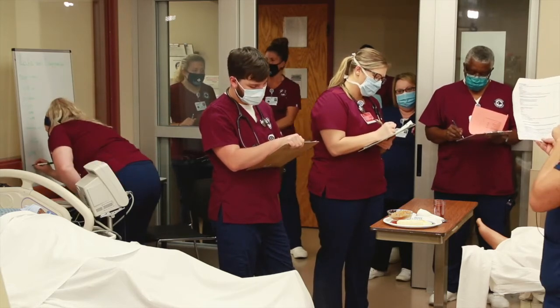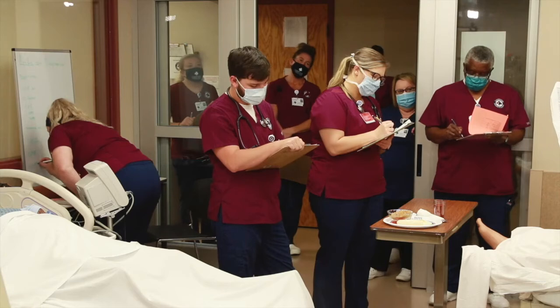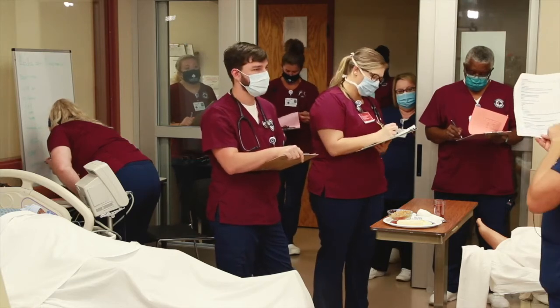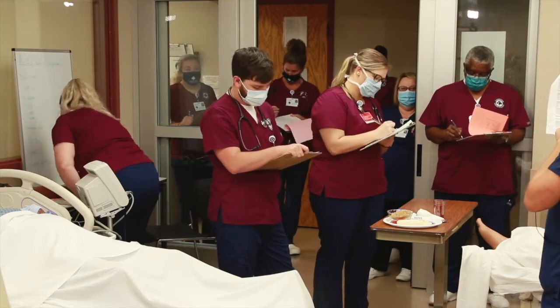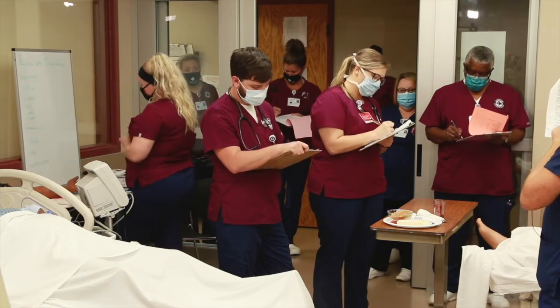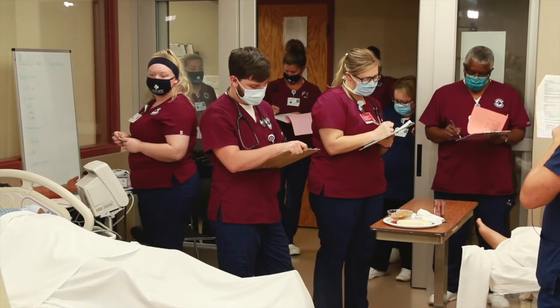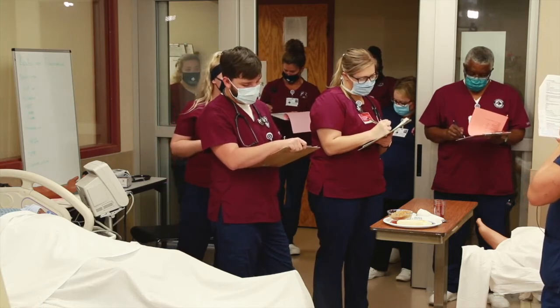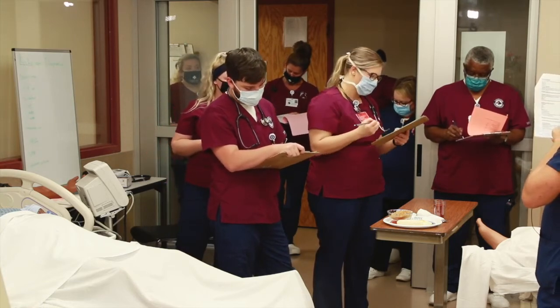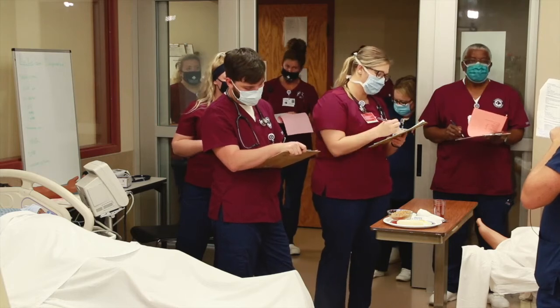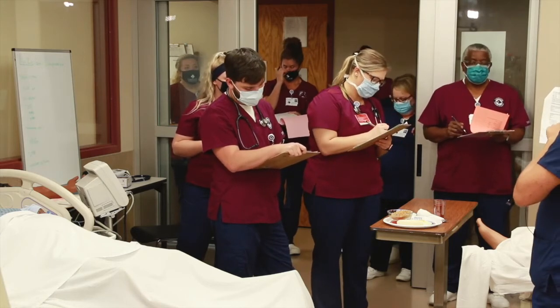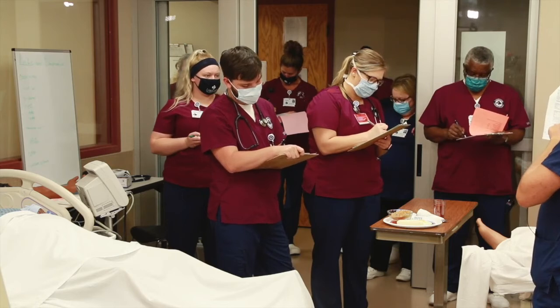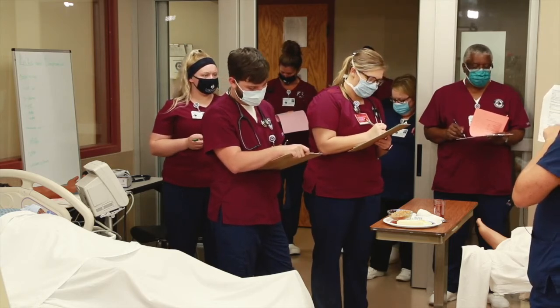And I'd like to go ahead and hang a broad spectrum antibiotic. Levaquin, 500 milligram, IV piggyback, Q24. And has he been doing a lot of coughing since he came in? Yes. Let's go ahead and do albuterol neb, Q4 to 6 hours as needed, please.